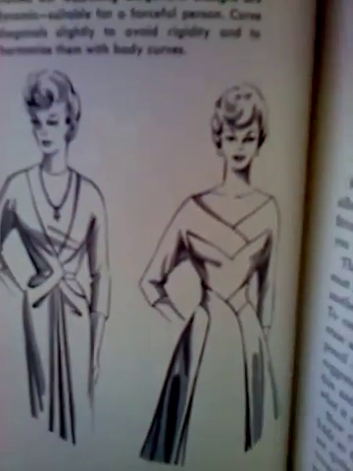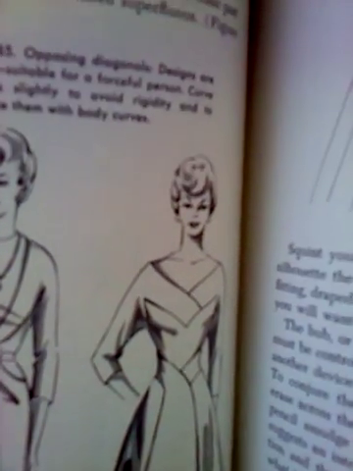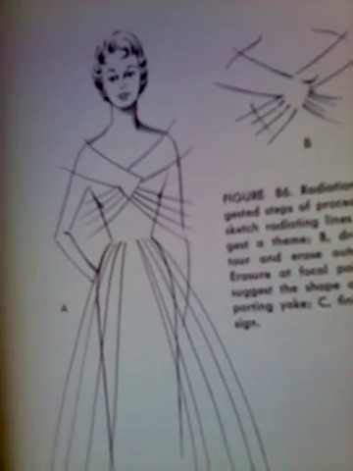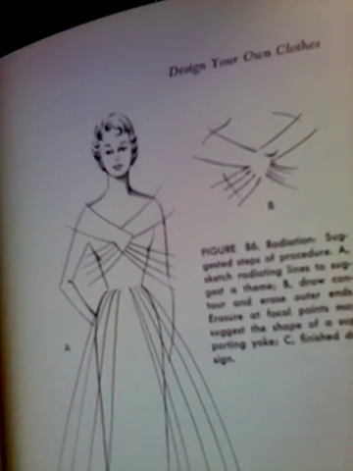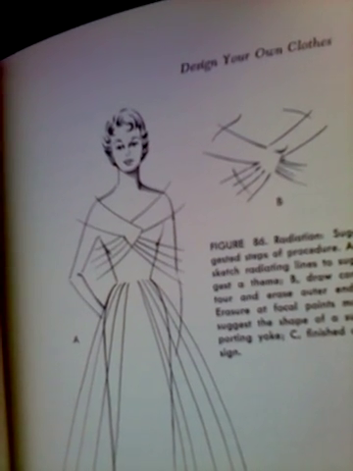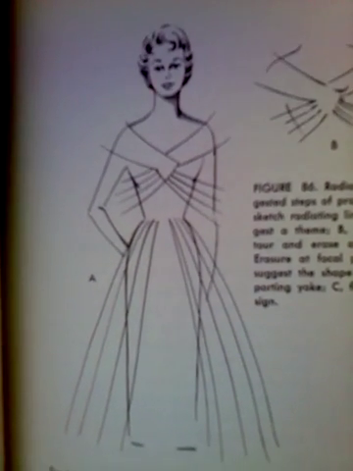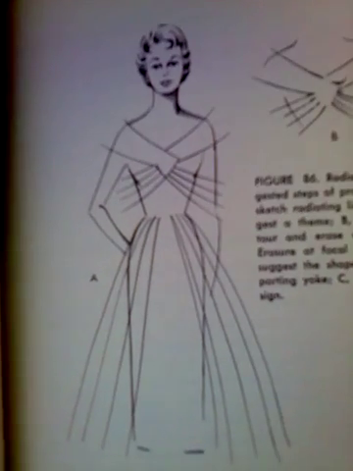And the next is about radiation. Approach this design in the free manner characteristic of draping. This time, let radiating structural lines suggest the silhouette and flowing rhythm characterize the line movement.